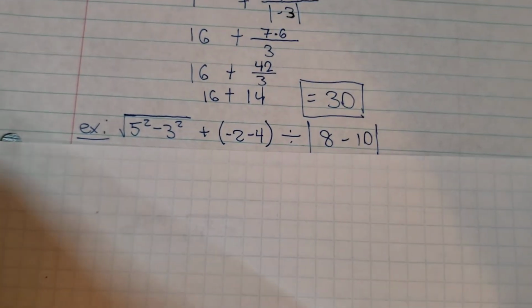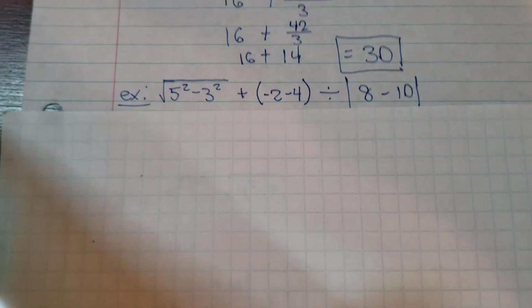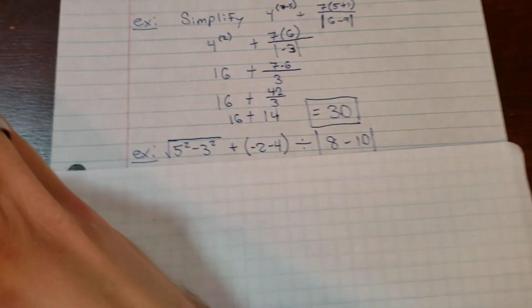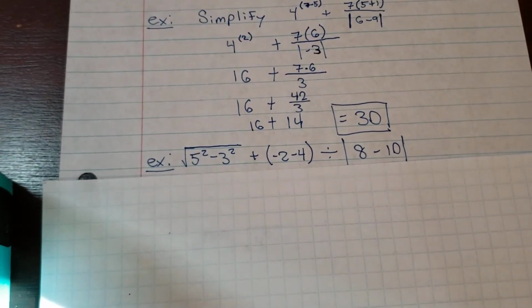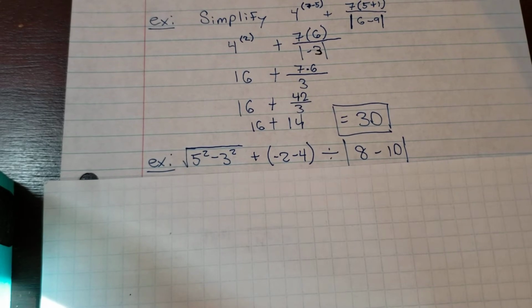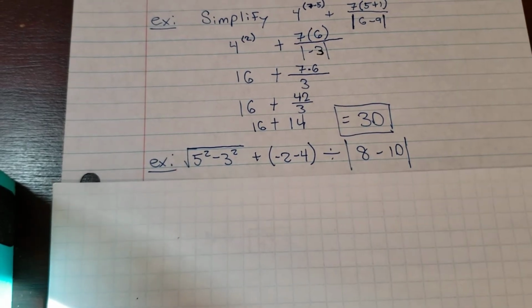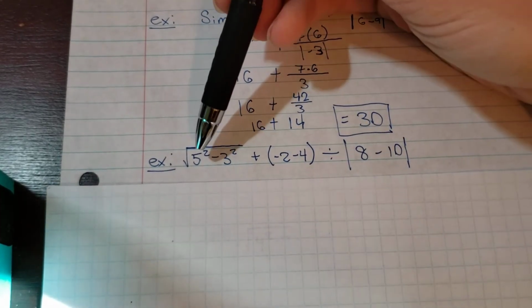Here's another one. Ooh, these are just ugly. What are we gonna do? One step at a time, that's what we're gonna do.